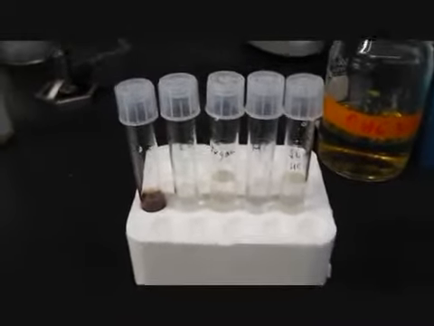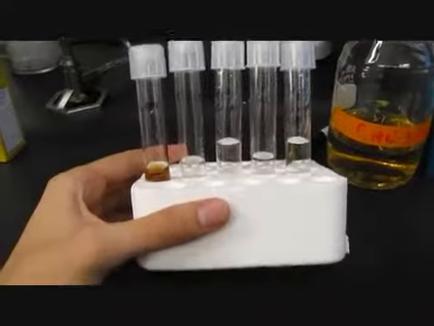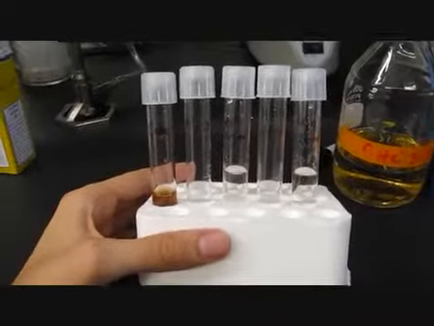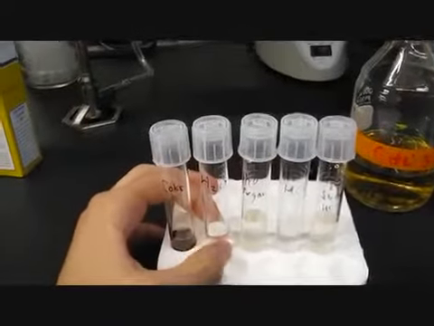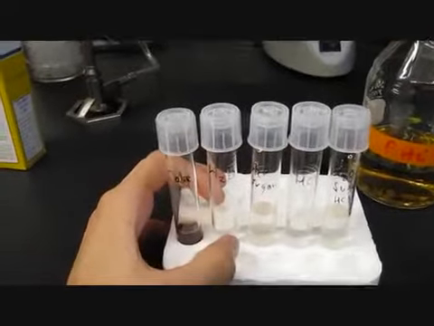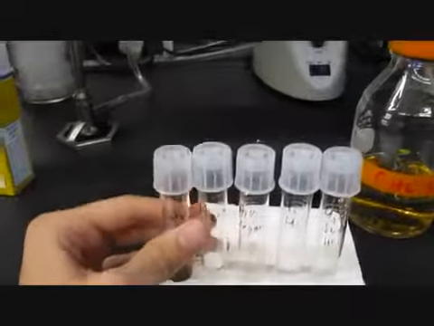In this experiment, I'm testing how variables like acidity and food availability affect the growth of bacteria colonies inside an environment.